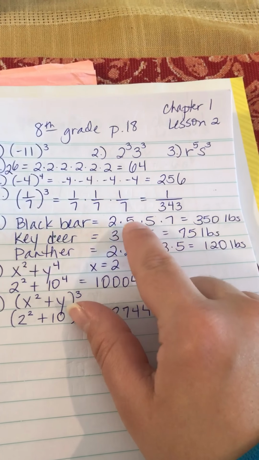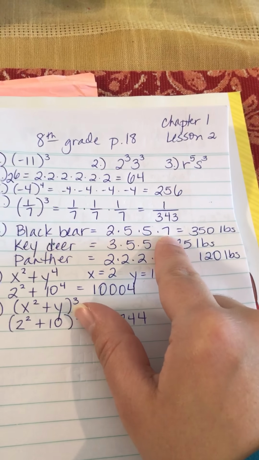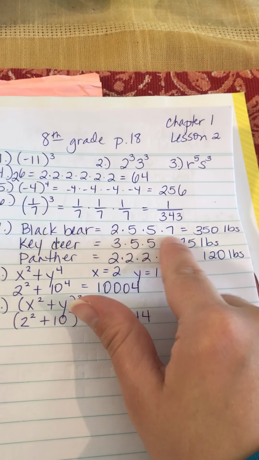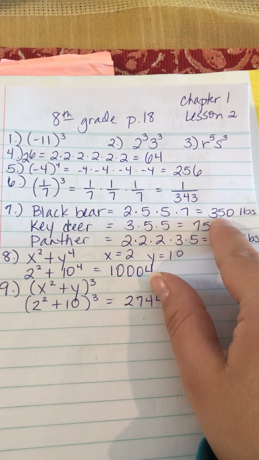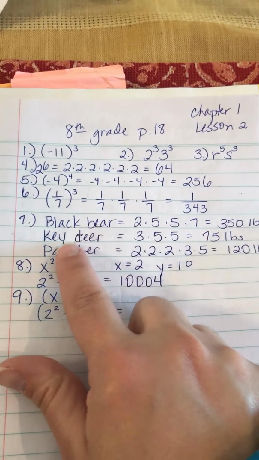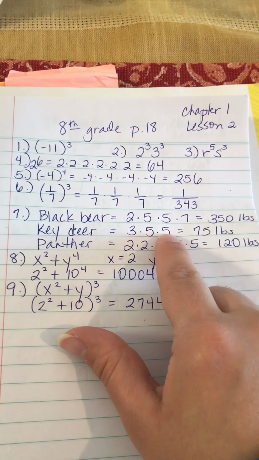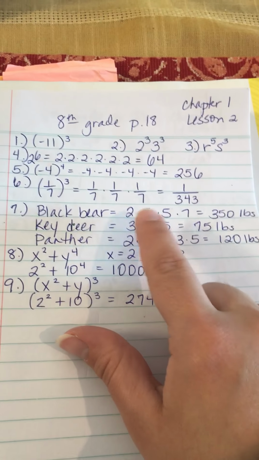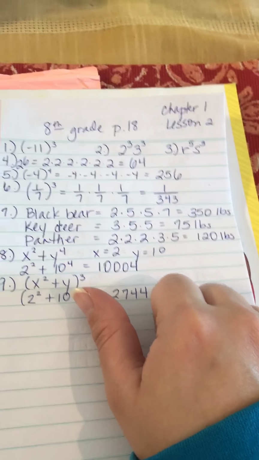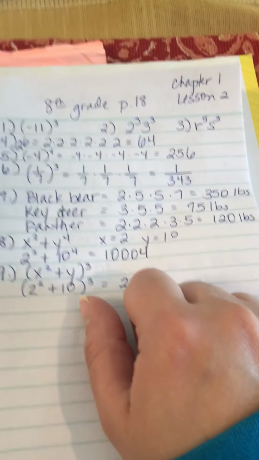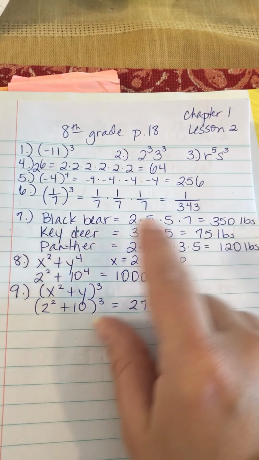So the black bear is 2 times 5 to the 2nd power. So that means there's 2 5s and then multiplied by 7. So I can multiply all these numbers together and I would get that the black bear weighs 350 pounds. The key deer was 3 multiplied by 5 squared. So that's 2 5s again. 3 times 5 times 5 is 75. So I know that the key deer weighs 75 pounds.